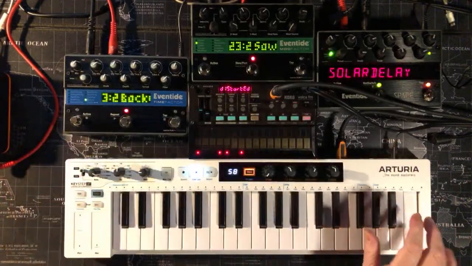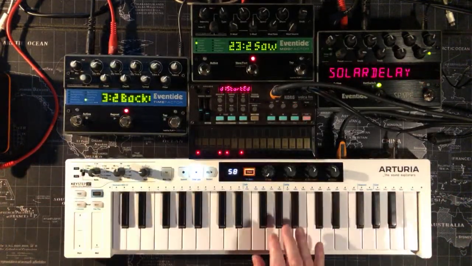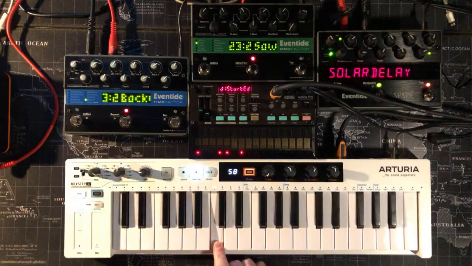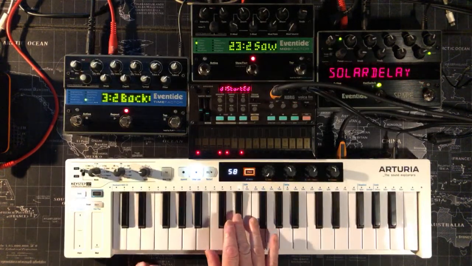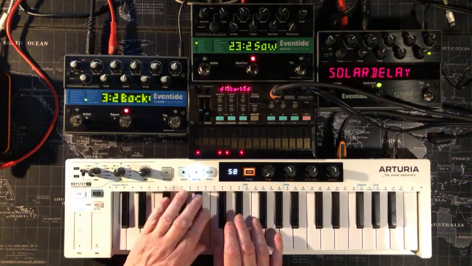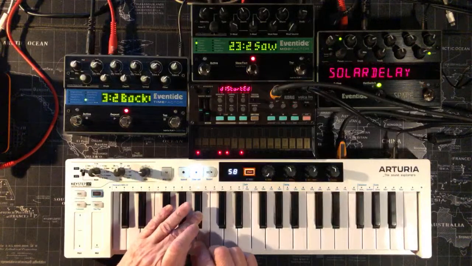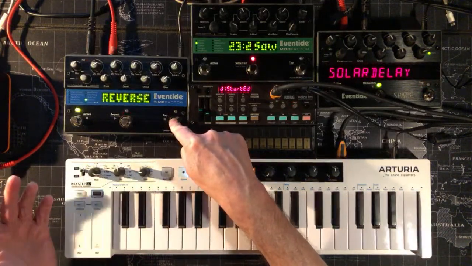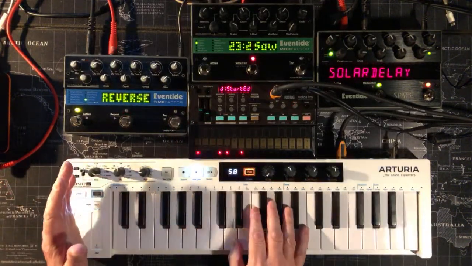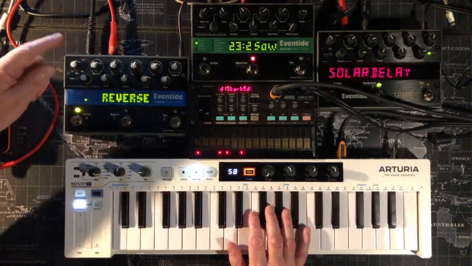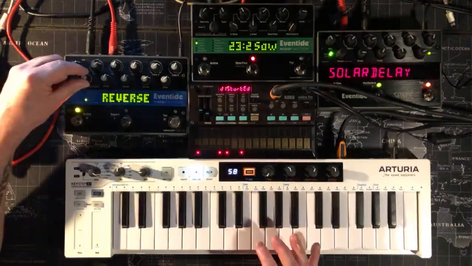You know, when we come out of preset mode, and then we can just play around with the different algorithms.